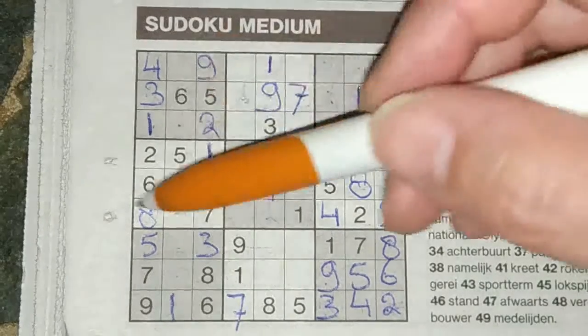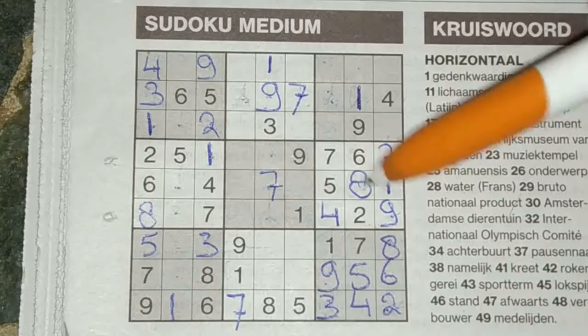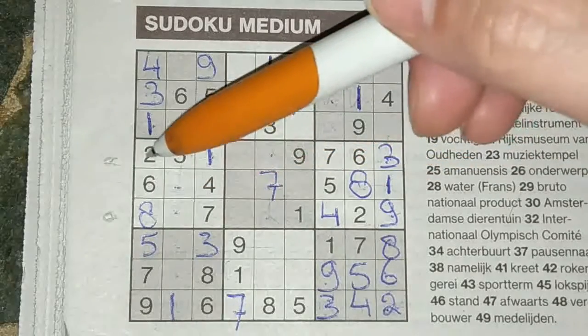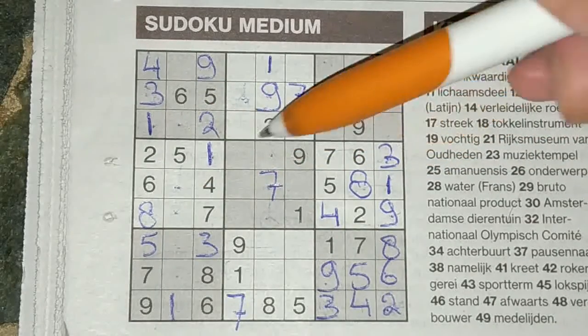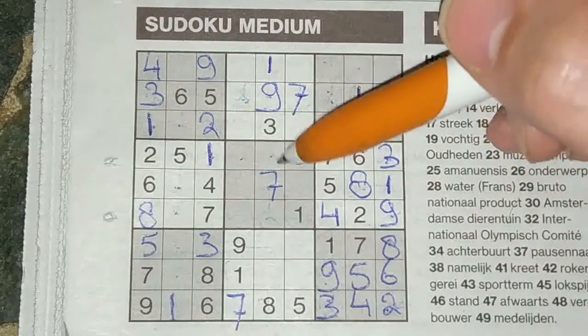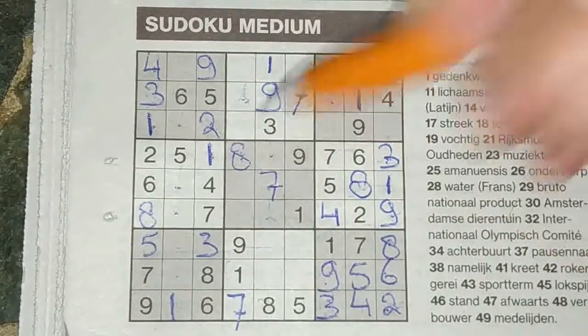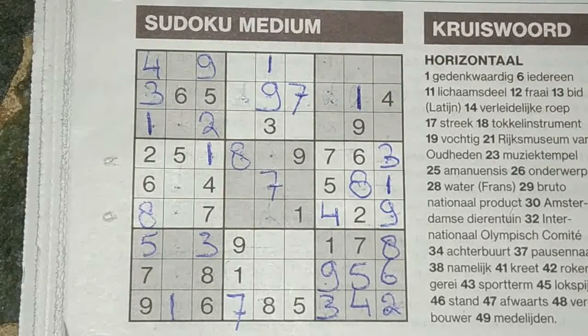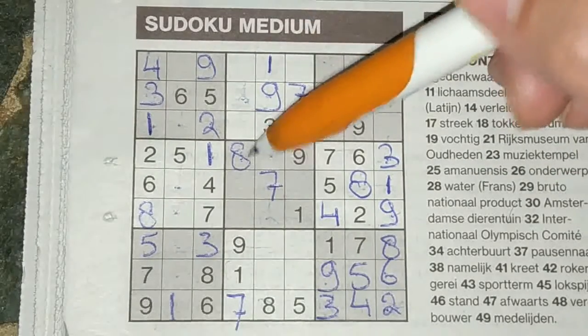Then 8 in this row, 8 in the middle row. So in the row above, the only two places for an 8 is here or there. But I see here an 8, so no 8 there. 8 should be here. Now we have an 8 there.